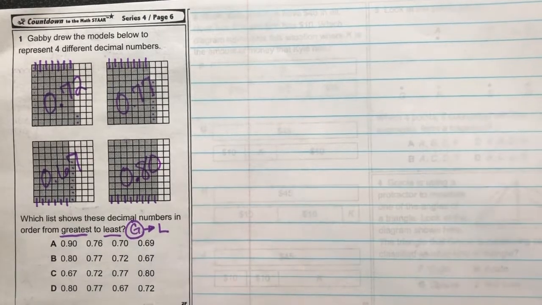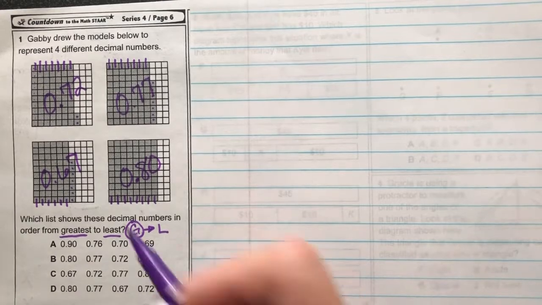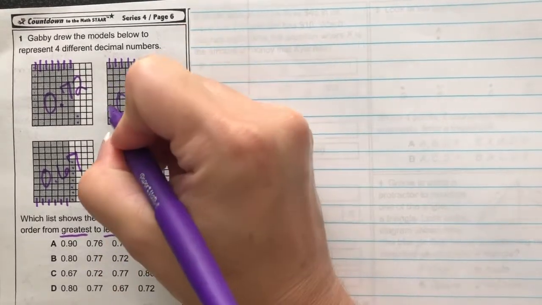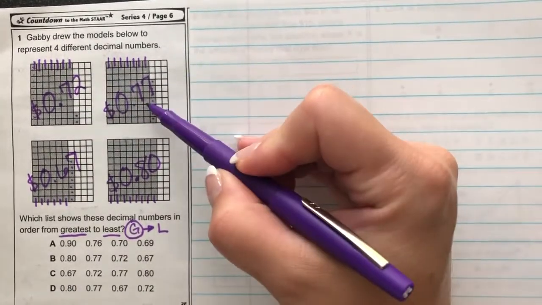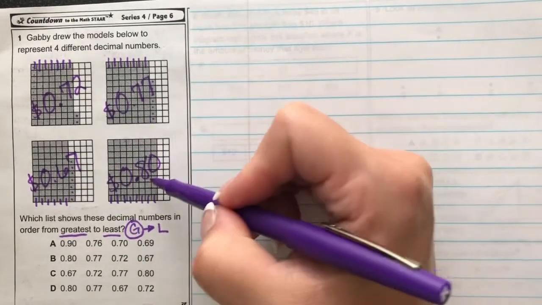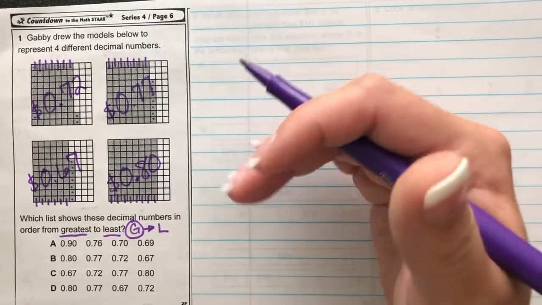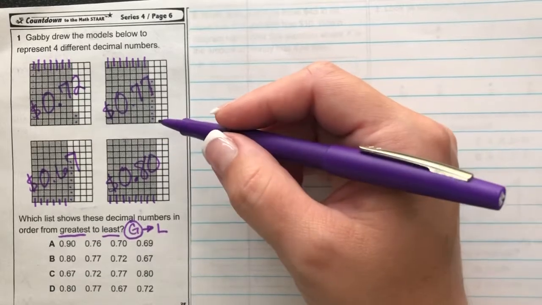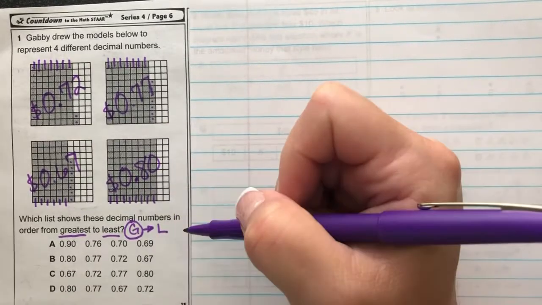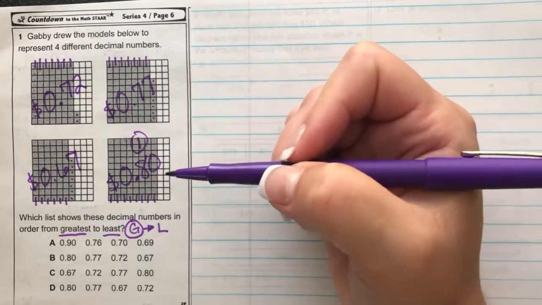Remember, I want them in order from greatest to least. What we tell the kids to do is think of these decimal numbers as money. This would be 72 cents, 77 cents, 67 cents, and 80 cents. When we do that, it makes it easier to understand which one is the greatest because we really understand money very well. Knowing that, I know that 80 cents is the greatest amount. So this is going to be number 1 in my list because I'm going greatest to least.